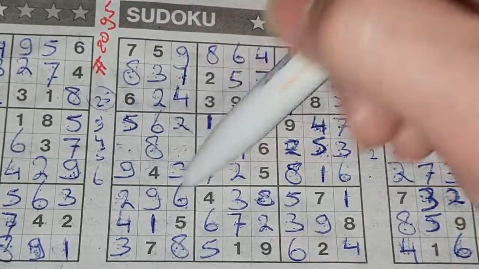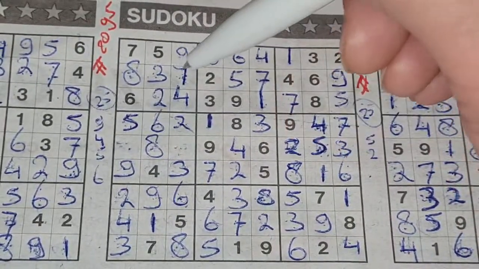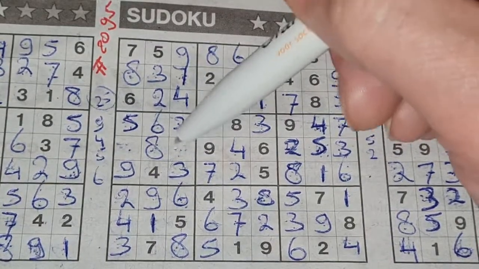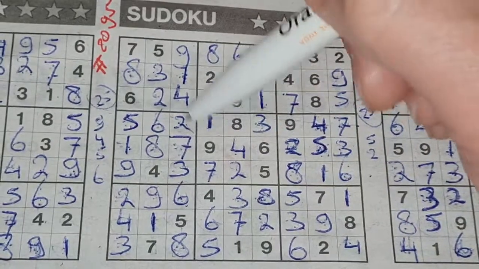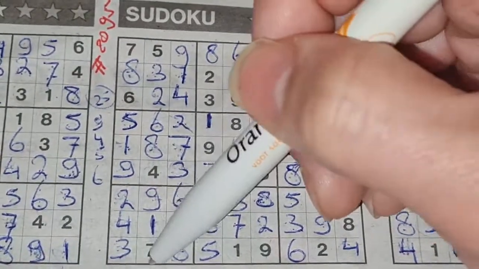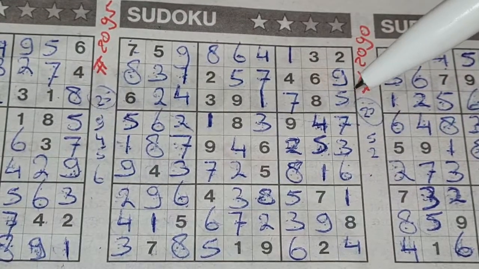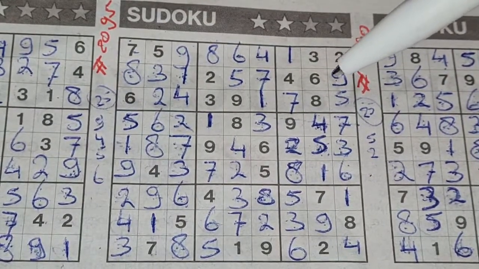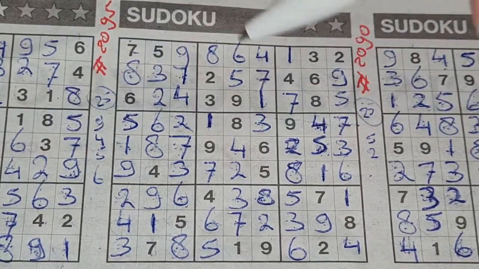2 numbers left in this big square. The 1 and the 7 are missing. The final 2 numbers, we have a 1 there, no 1 there. 1 should be here, and the 7 goes there. Double check. 7 here, 7 there, 7 over here. Finish in 40 minutes. 1 minute more than the previous Sudoku.